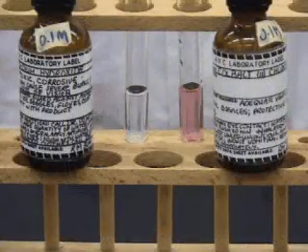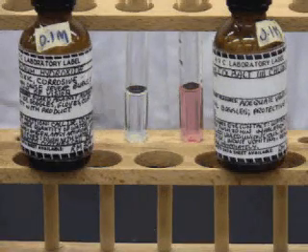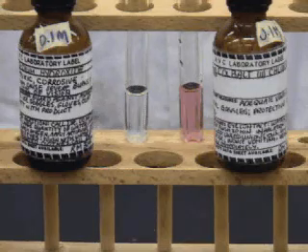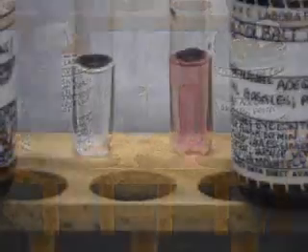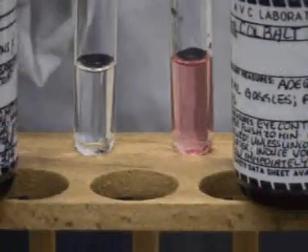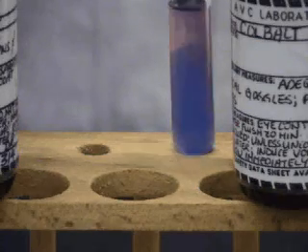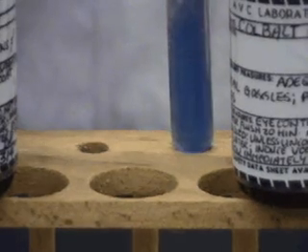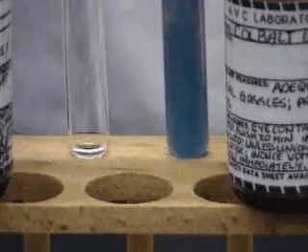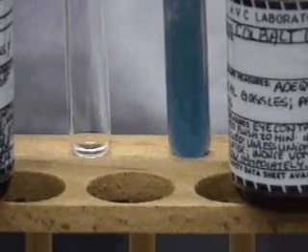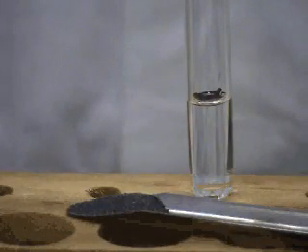Now we have sodium hydroxide solution on the left and cobalt 2 chloride solution on the right. Record your initial observations. And now we will mix those solutions. Record your observation.